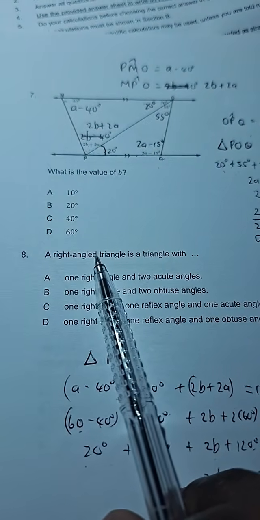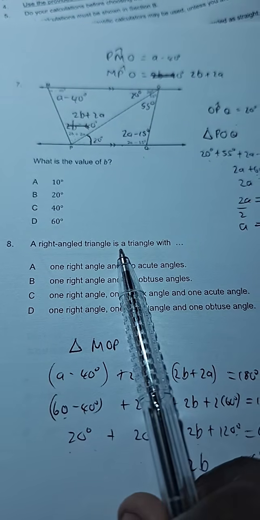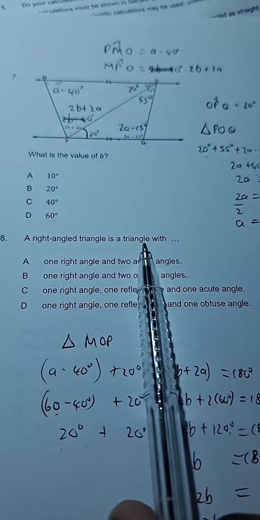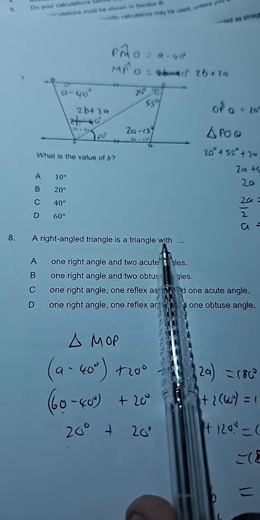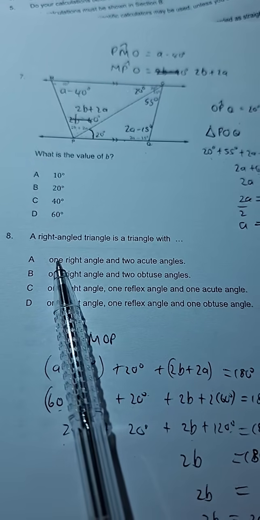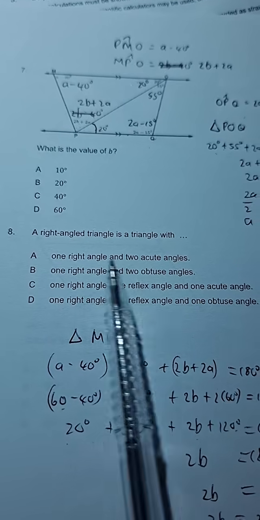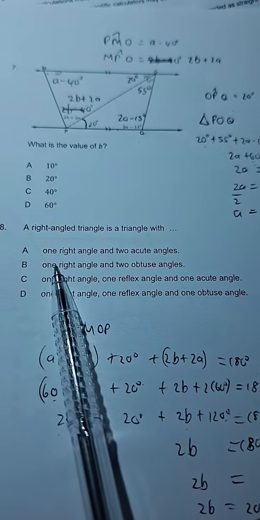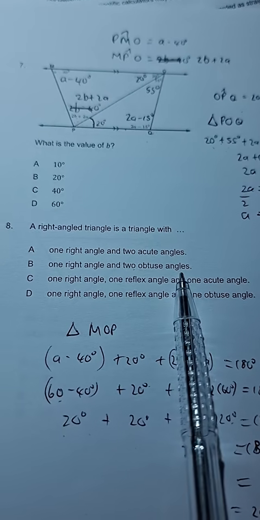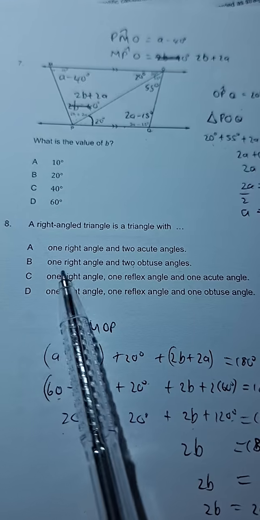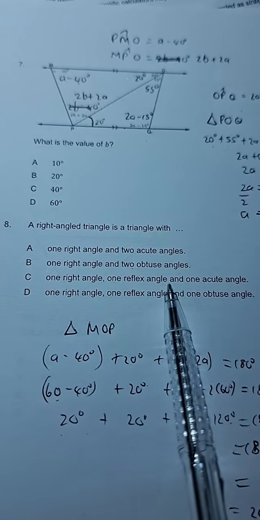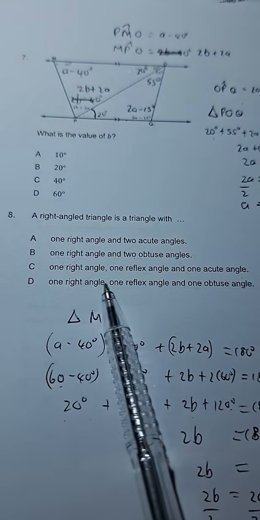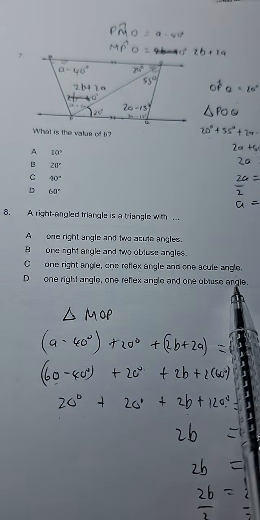Okay, then number 8, a right angle triangle. A right angle triangle is a triangle with: A, 1 right angle and 2 acute angles. B, 1 right angle and 2 obtuse angles. C, 1 right angle, 1 reflex and 1 acute. D, 1 right angle, 1 reflex and 1 obtuse.